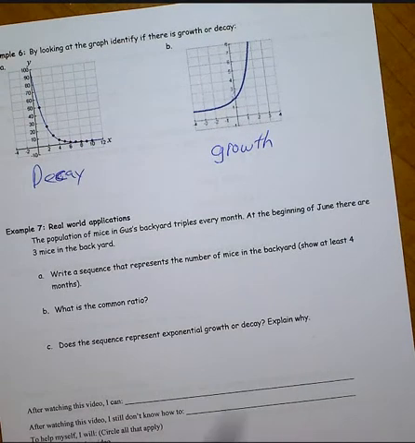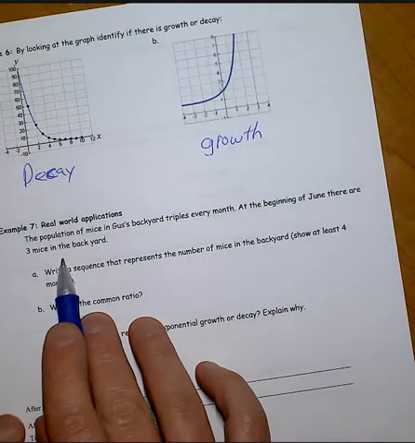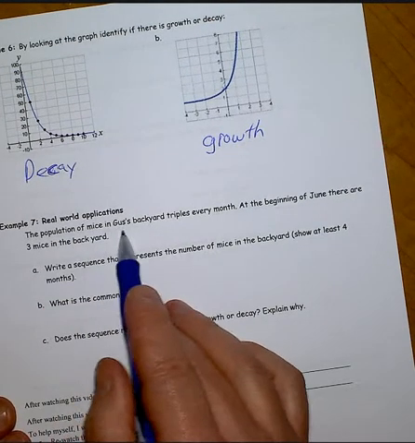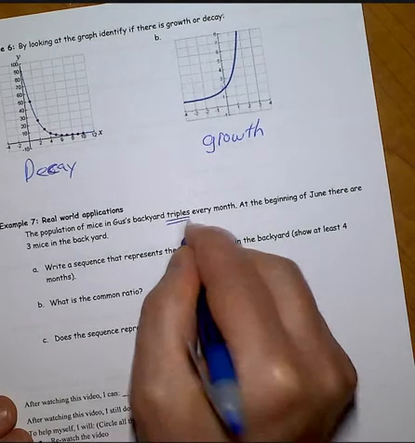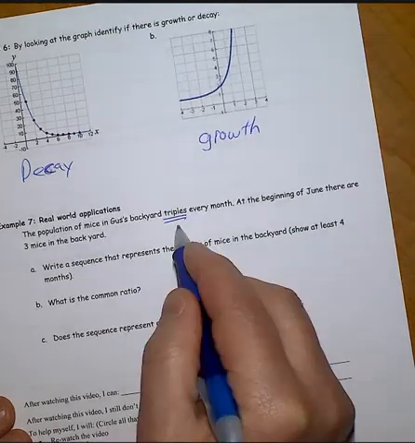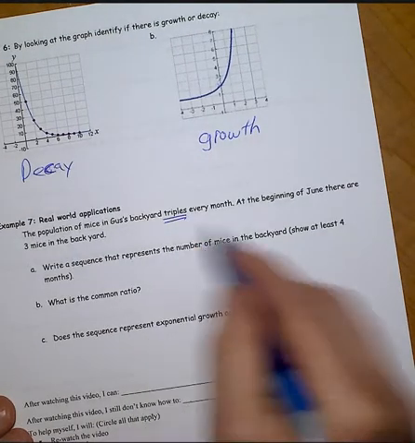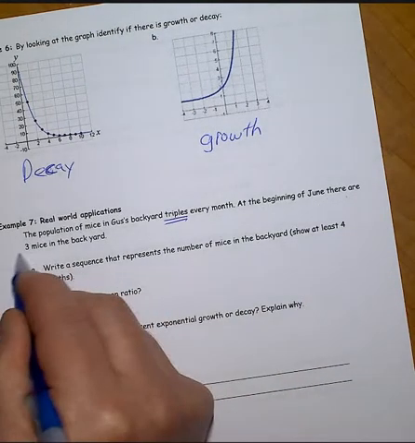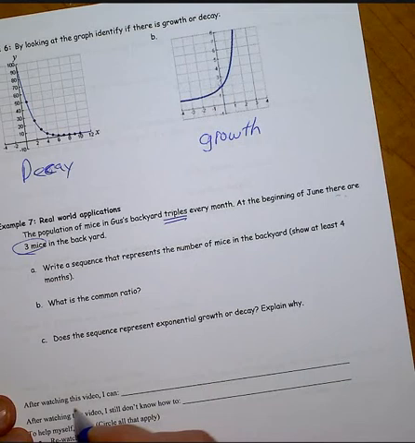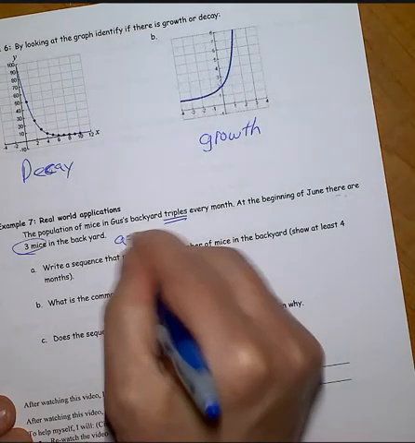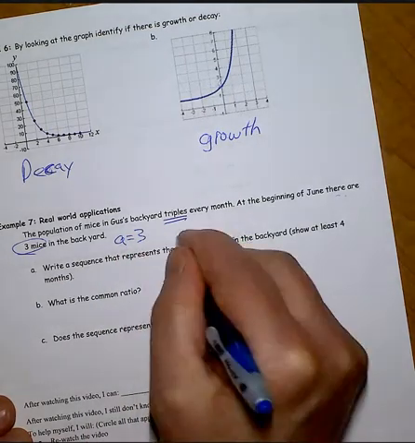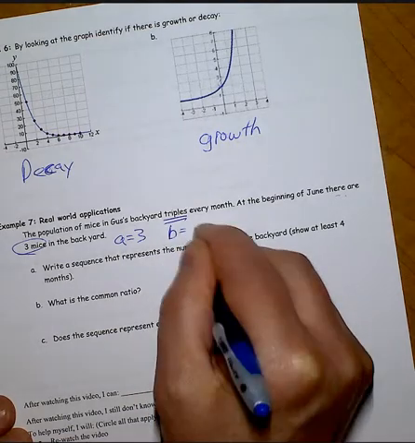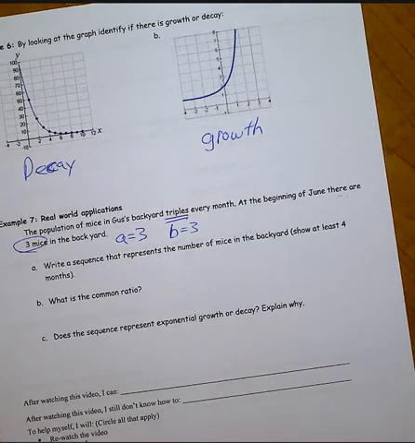So, let's do a word problem. Population of mice in Gus's backyard triples. We're going to do our same thing. I see that word doubles, triples, quadruples. I'm going to underline it every month. At the beginning of June, there are 3 mice at the beginning, the initial value. So, my A is 3. My B is 3 for the triples. Right?